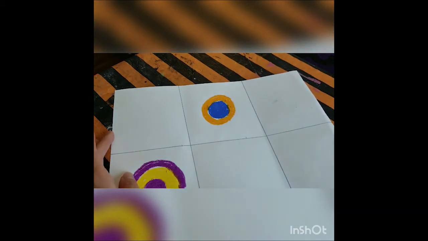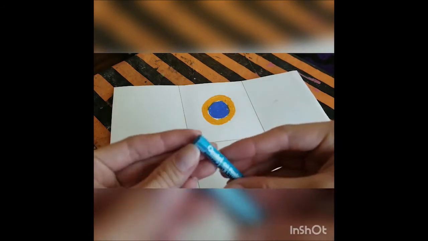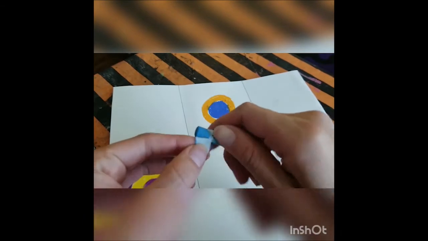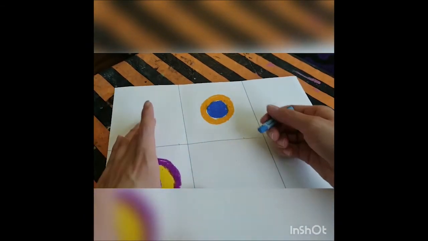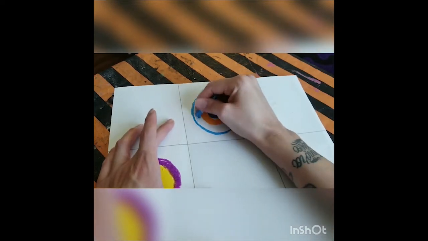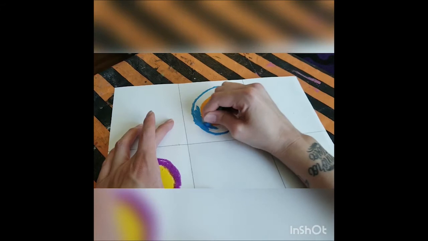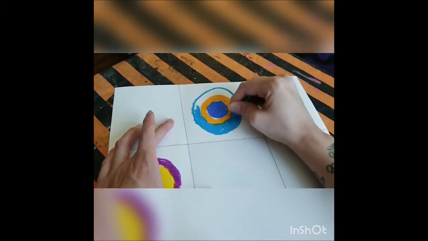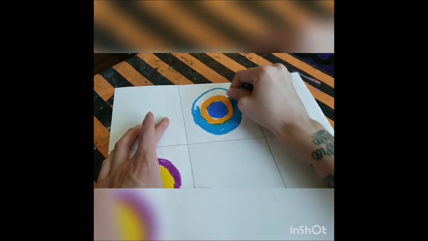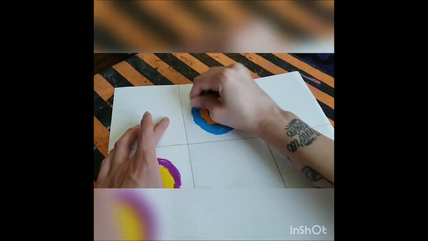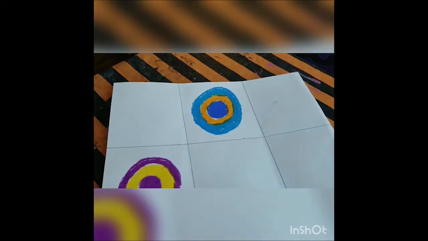Then I'm going to get a different shade of blue. I have this light blue here, which I need to peel the paper back just a little bit. There we go. And do another circle around and color this in. It just keeps the complementary colors going within the same square, but giving it a different value, which I like. If you don't have it, that's okay. You can use the same blue.